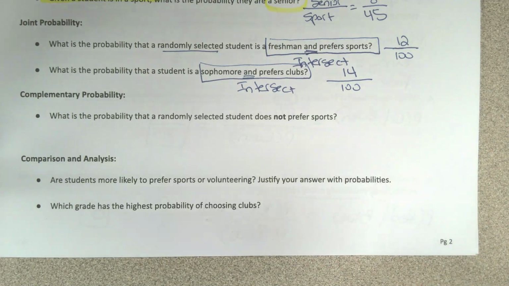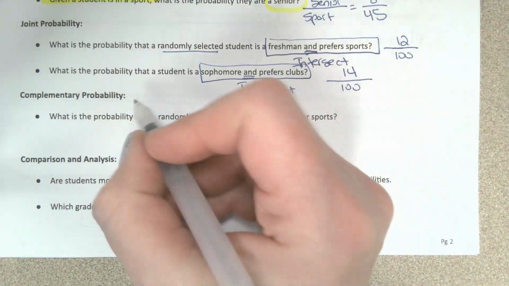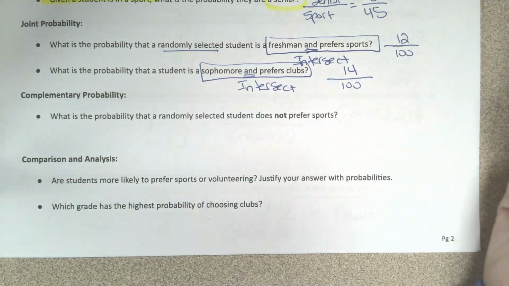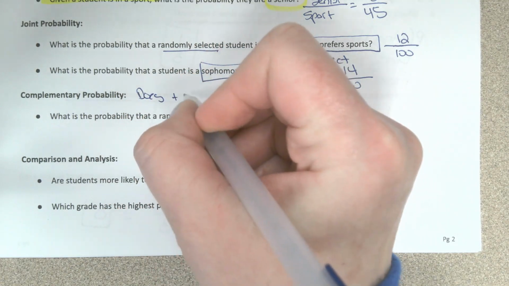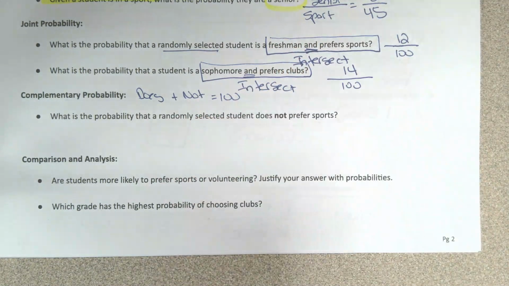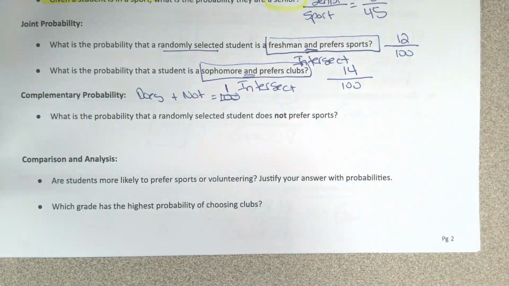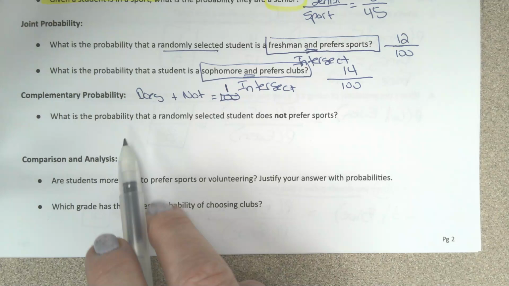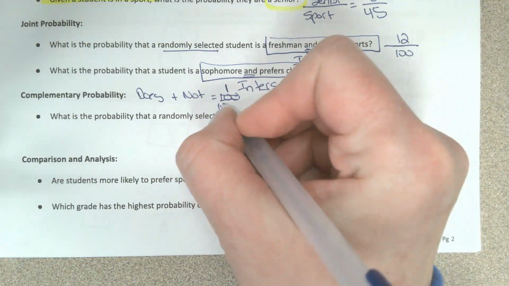Complementary. All right, so something either happens or it does not happen. So complementary means that it does not. So if you take the probability that something does happen plus the probability that something does not happen, you always get 100. No, that's a percent. We're going to go with 1 today. So if it happens and does not happen, then that always adds up to 1 or 100%.